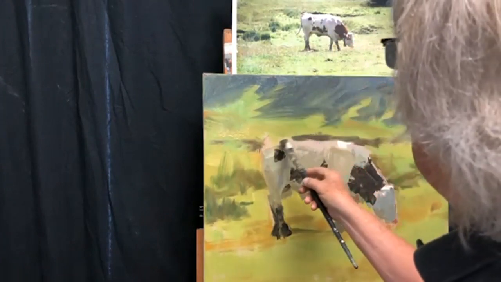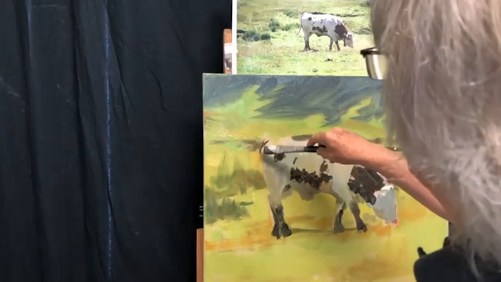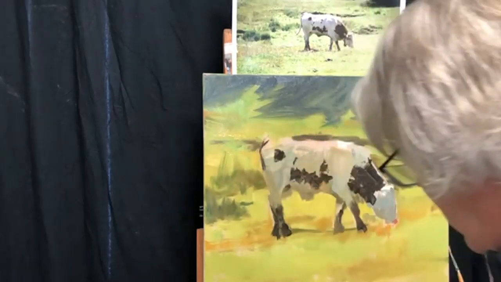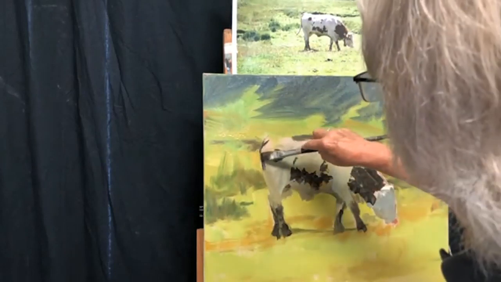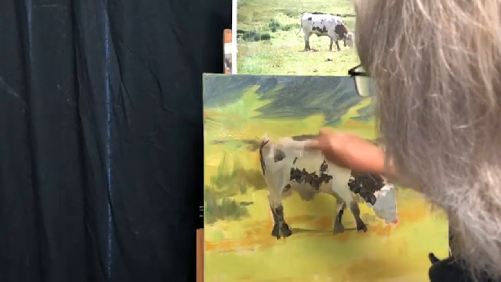Right about there. And on the back haunch. Which I kind of like that spot because it gives a little bit of form to this backside of him.